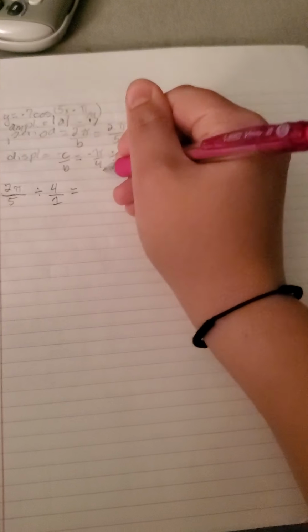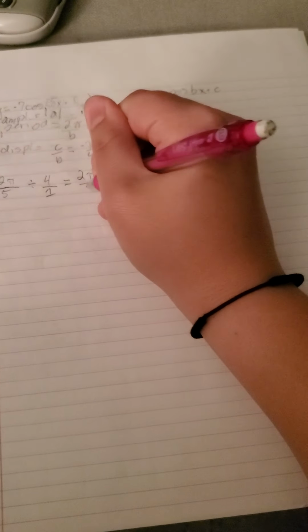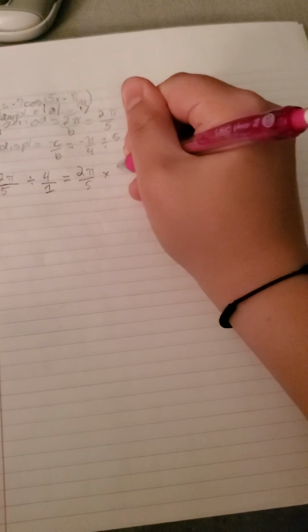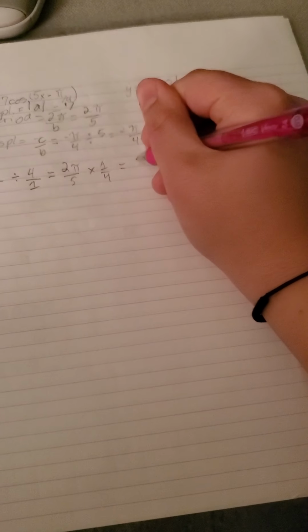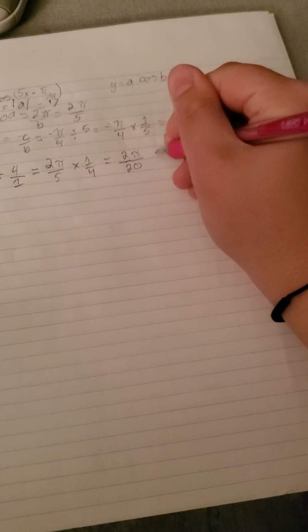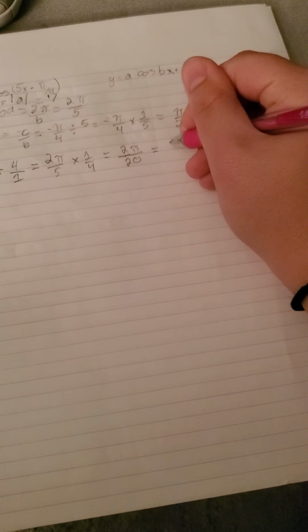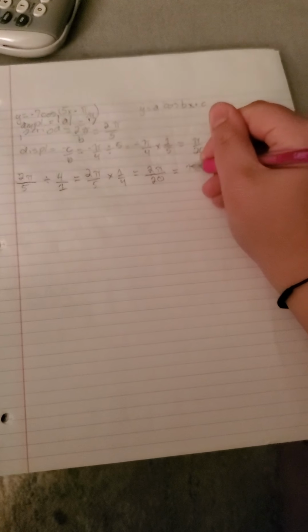So simplifying, you'll get 2 pi over 5 times 1/4, which equals out to be 2 pi over 20, and that simplifies to pi over 10.